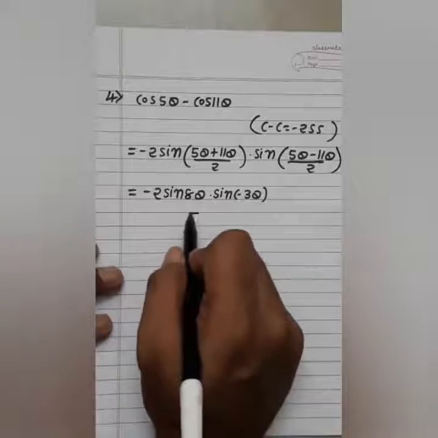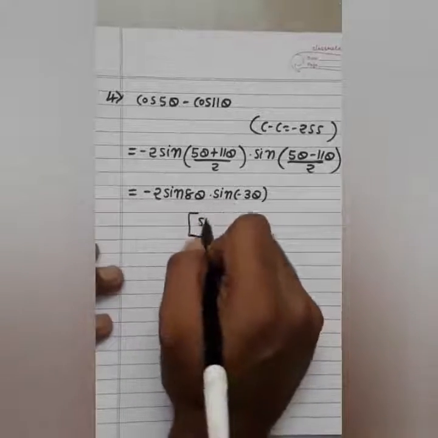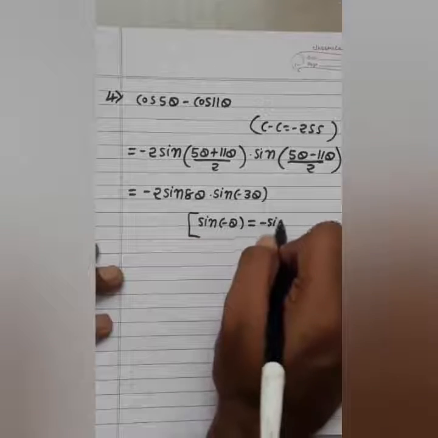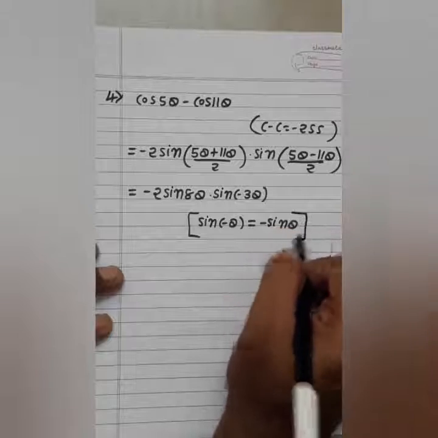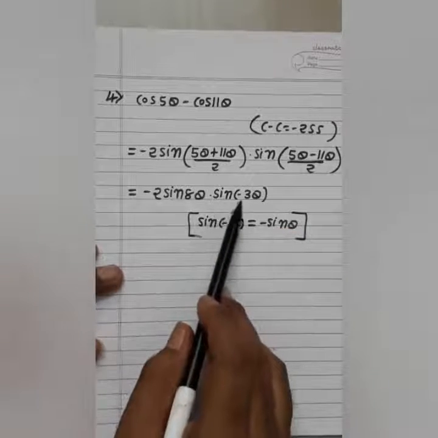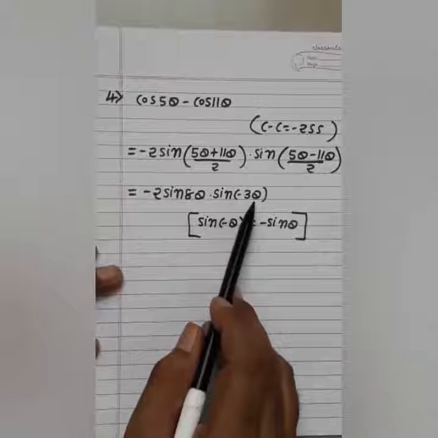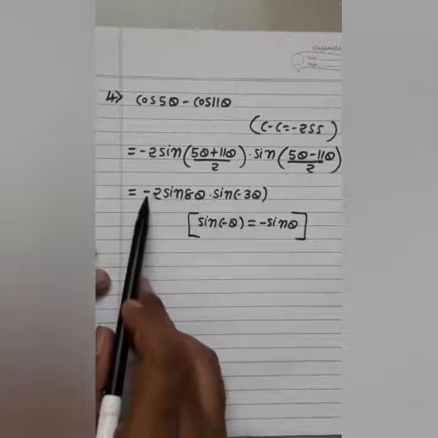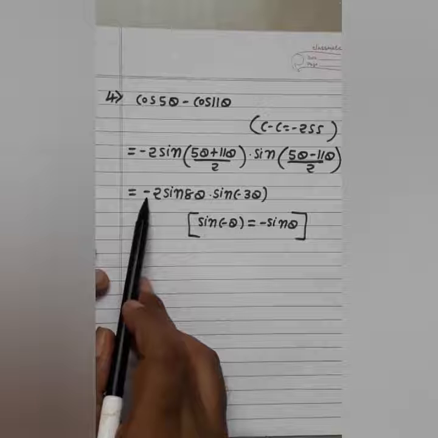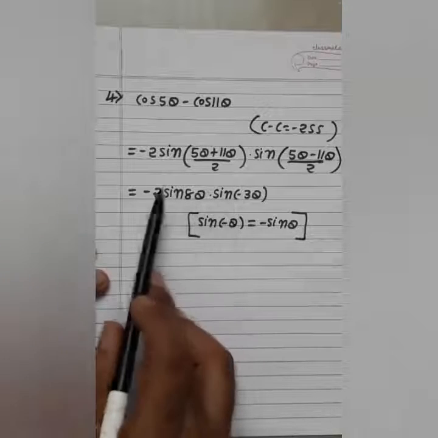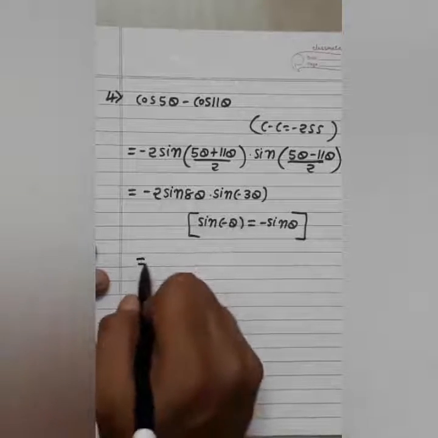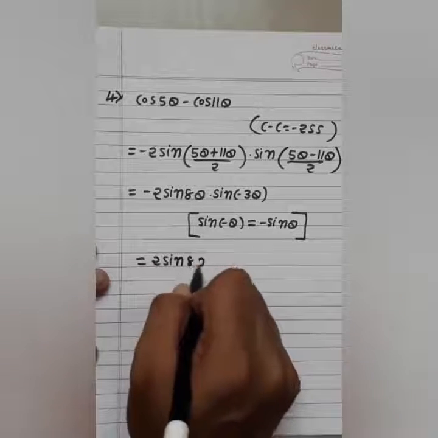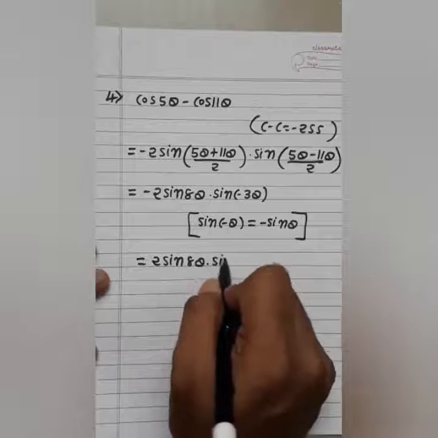But we know that sine of minus theta is equal to minus sine theta, and here the sine of minus 3 theta form is present, so the minus sign we can write outside. But one minus sign is already present outside, so minus minus becomes plus. So our final answer is 2 times sine 8 theta into sine 3 theta.